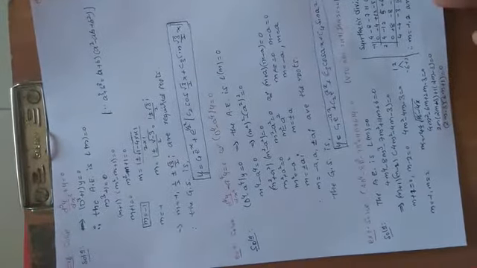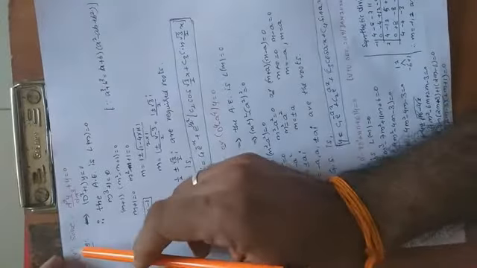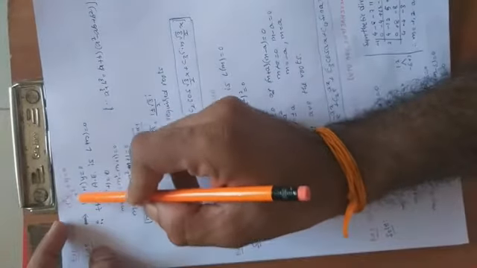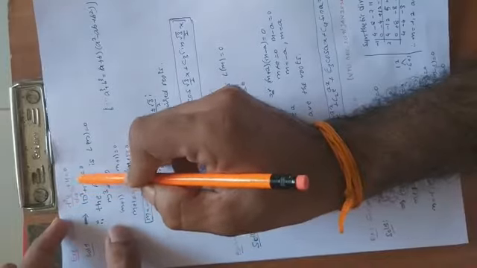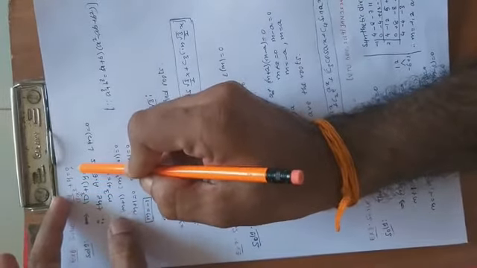Okay, now to understand it much better, we'll take some more examples. One more example: solve the differential equation d cube y by dx cube plus y equal to 0.